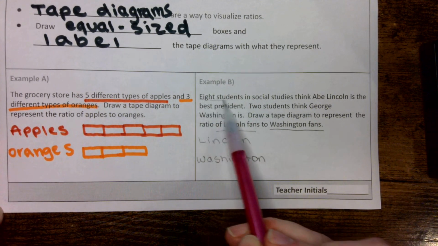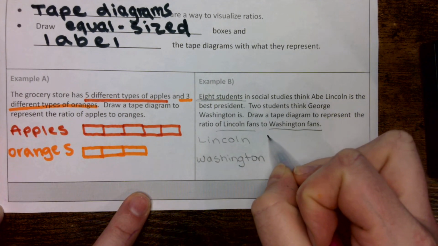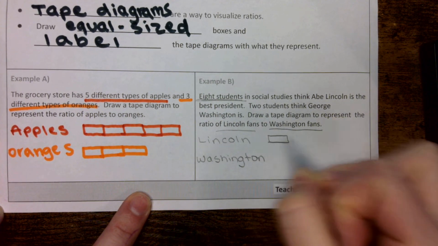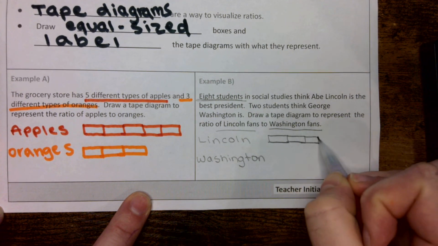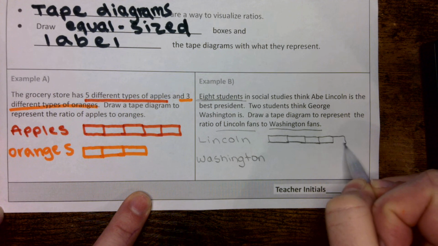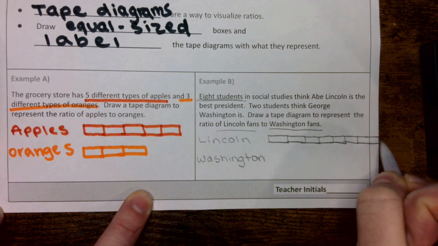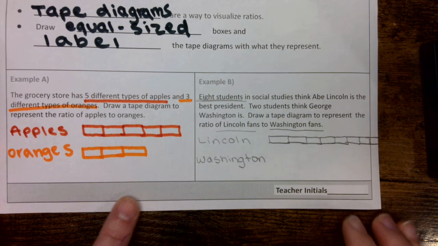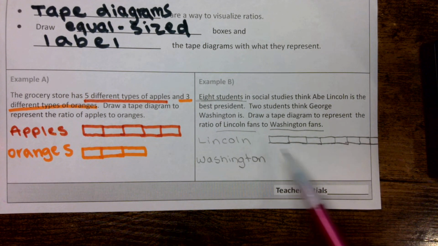So it says 8 students think Lincoln is the best president. So I'm going to draw 8 boxes. Each one is going to be equal in size. Oops, I went a little bit off my page, but that's okay. I really recommend using a pencil so you can make it look neater if needed.